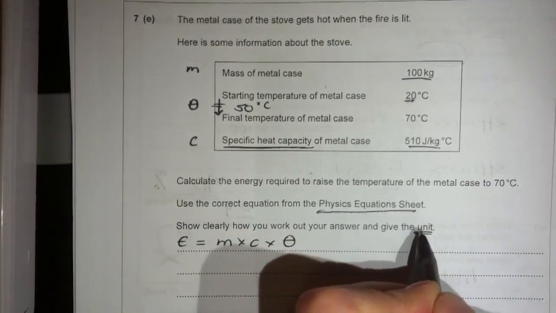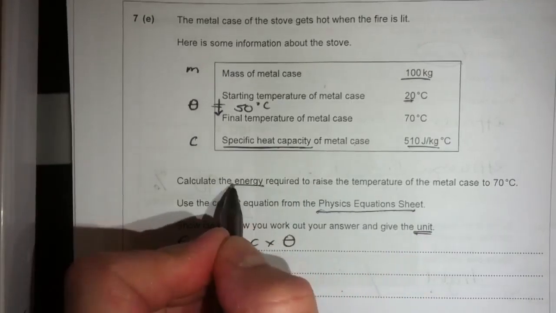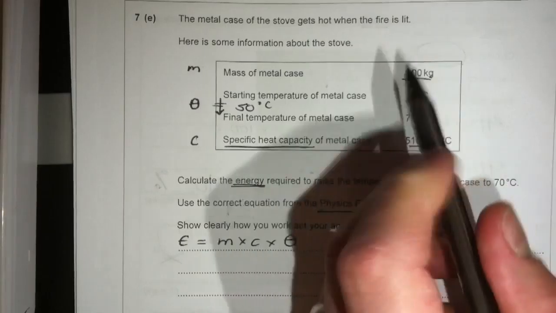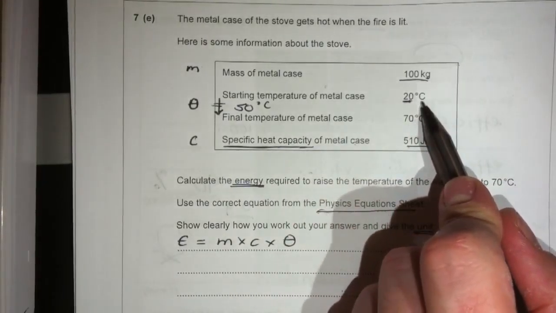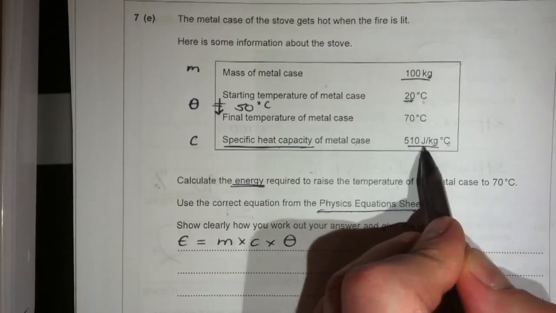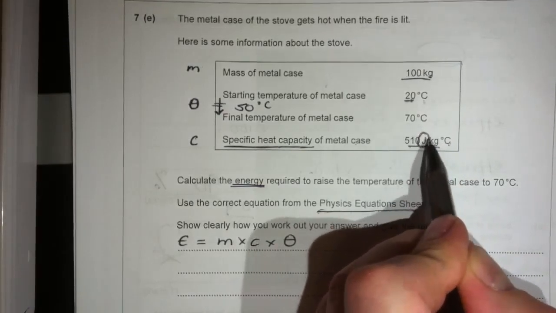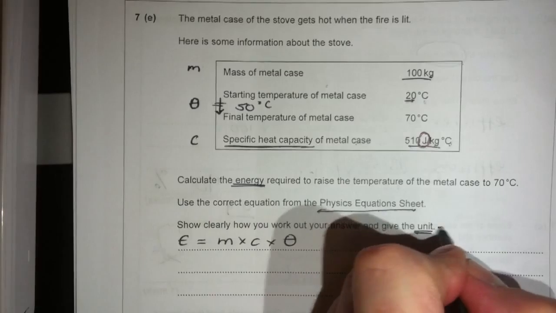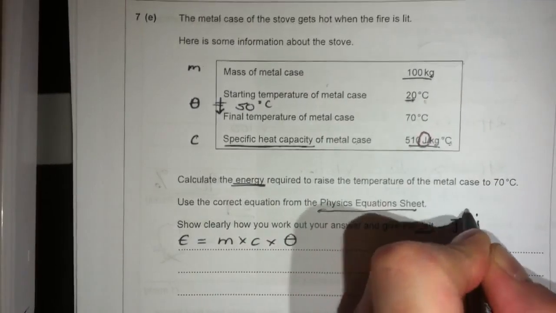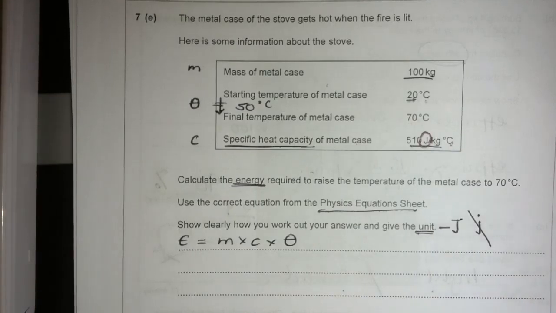Unit, what we're looking to calculate. Energy. So kilograms, unit of mass, degrees Celsius, unit of temperature. What's this? That's a joule. So we've got our unit as well. And make sure you write J with a capital J, not a lowercase j, because there's no such thing. It's got to be an uppercase J for the mark.